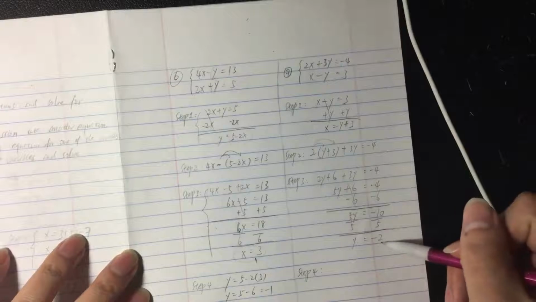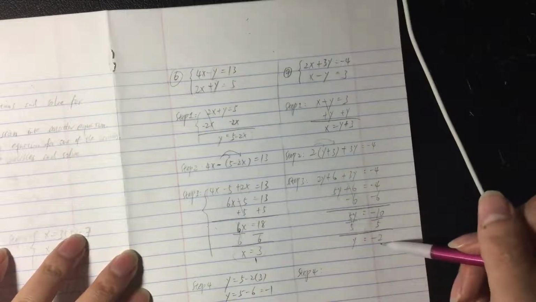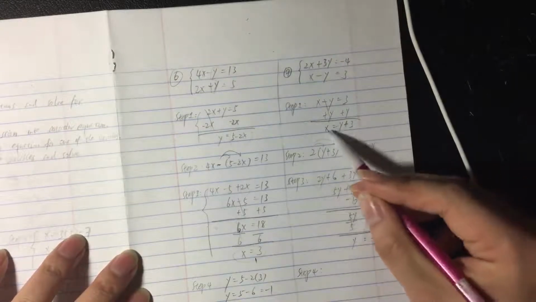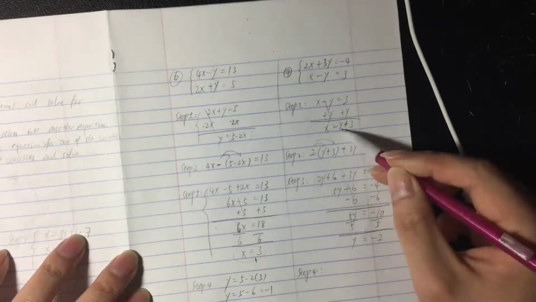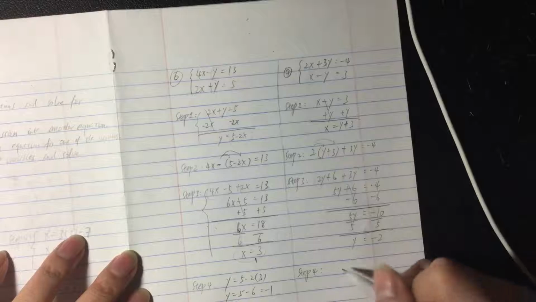Then step 4, substitute into one of the variables and solve for the other variable.